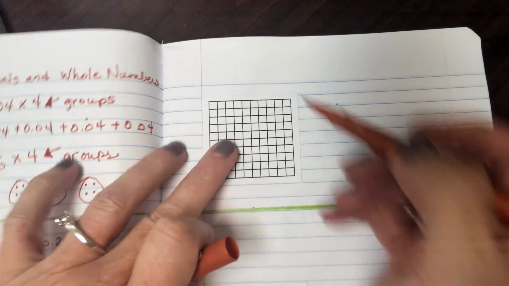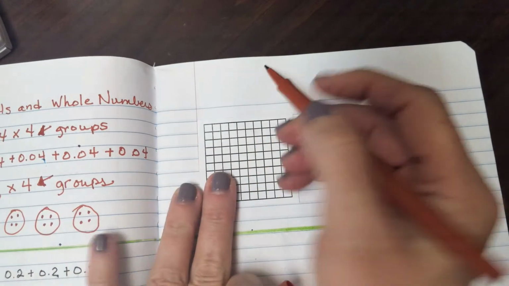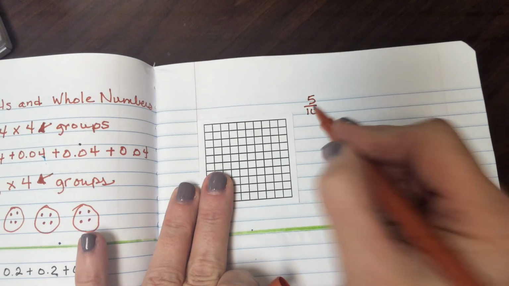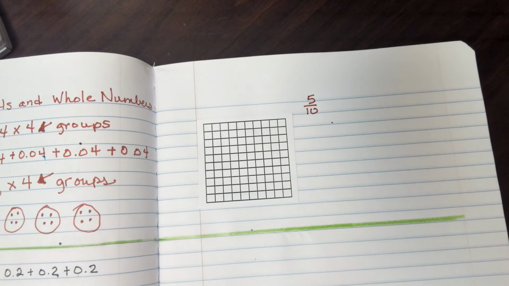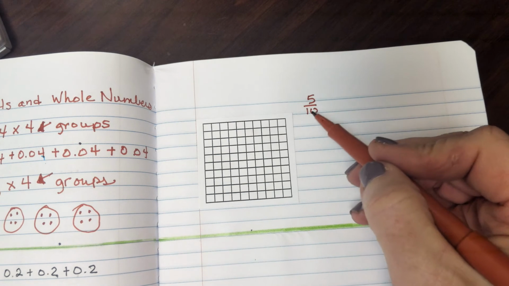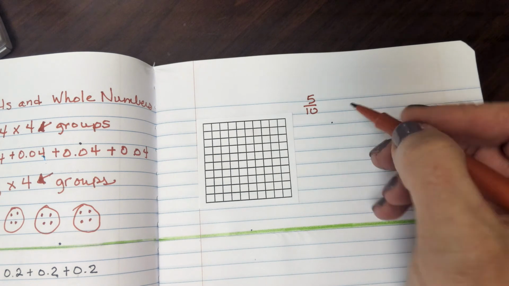And this time, we're going to end up modeling 5/10. And what do I know 5/10 is from fractions? If the numerator is half of the denominator, what do we know, Junior?